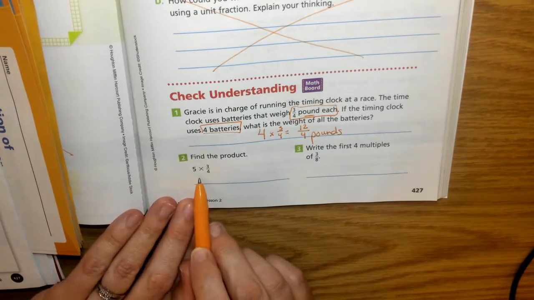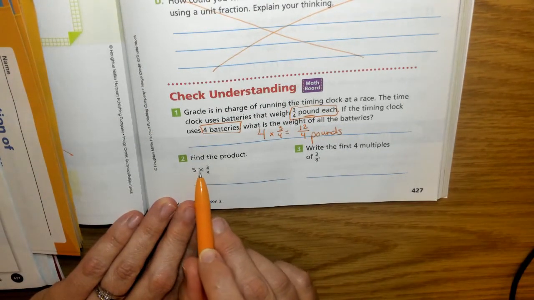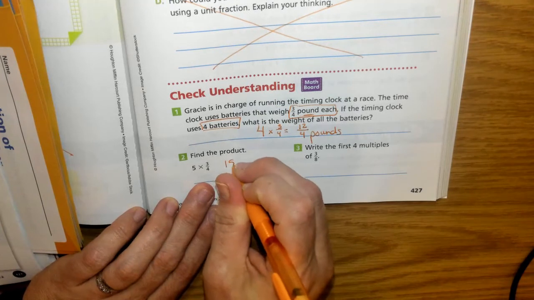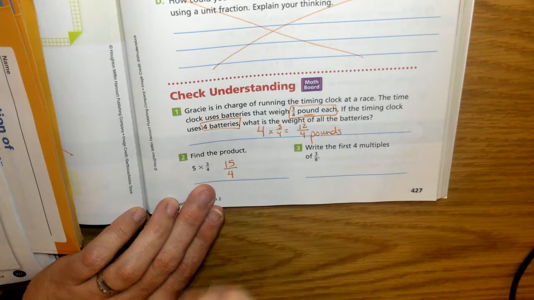Alrighty, find the product. 5 times 3/4. 5 times 3 is 15, and then 4 is our denominator.